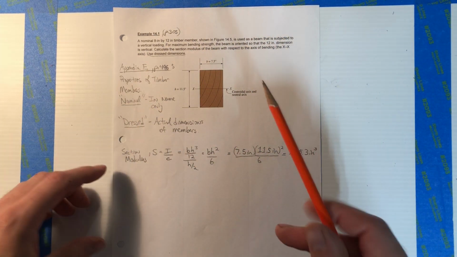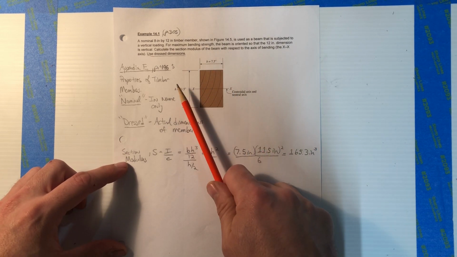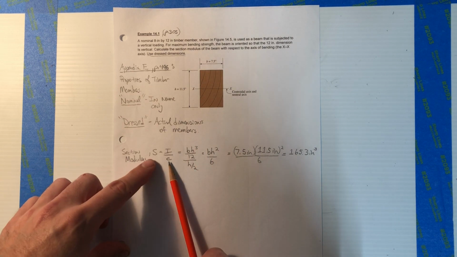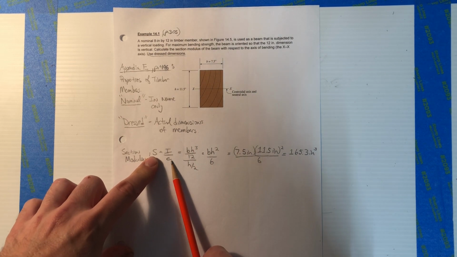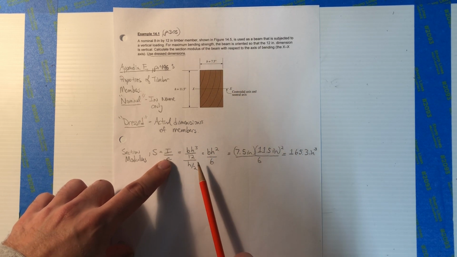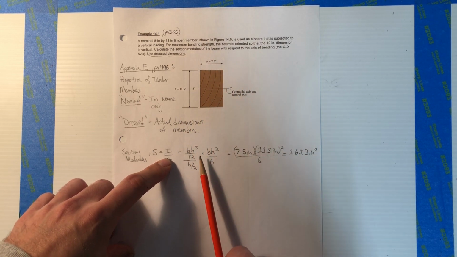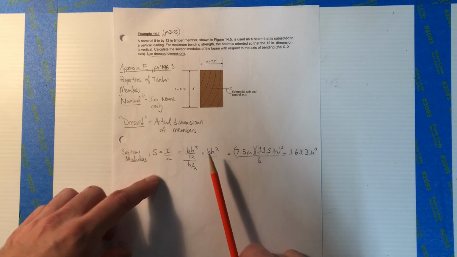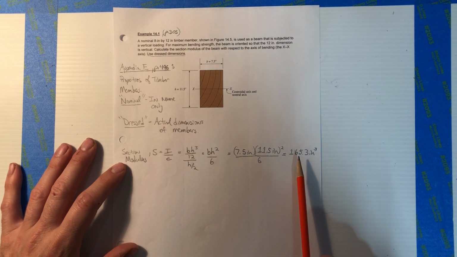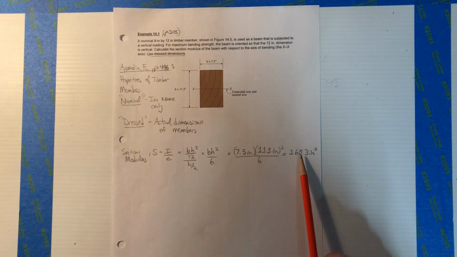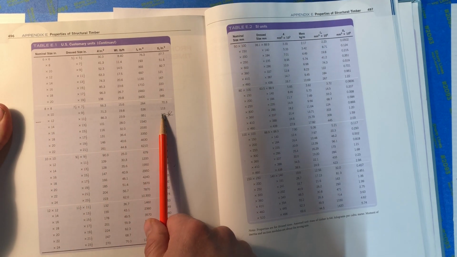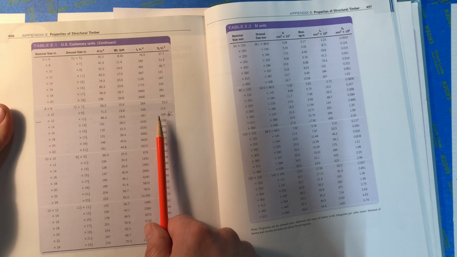Nominal is, it's called an 8 by 12, but the dress dimensions are actually smaller, 7.5 by 11.5. And it says calculate the section modulus, and that's S is equal to the moment of inertia over C. We can calculate that BH cubed over 12, where B is 7.5 and H is 11.5. And that comes out to BH squared over 6 when you do the math, right? If you do that, you get 165.3 inches cubed. That matches the chart. So that's just a check on that, right? That's where they get that.